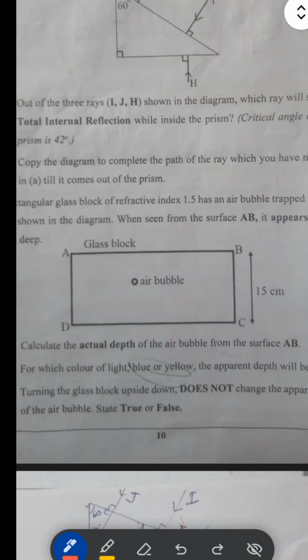Let us now move to the second part of the question, where there is a bubble in the glass block AB, and the viewer is looking from above the surface. From here he is looking at the bubble. So where will he see the bubble? He will see the bubble here, above the actual position, that is, the apparent position.